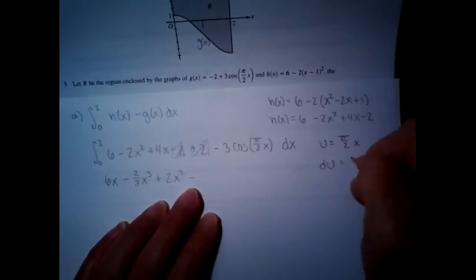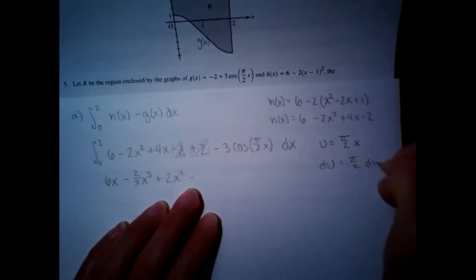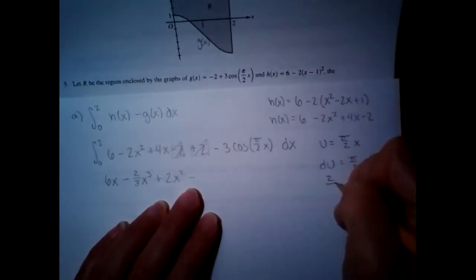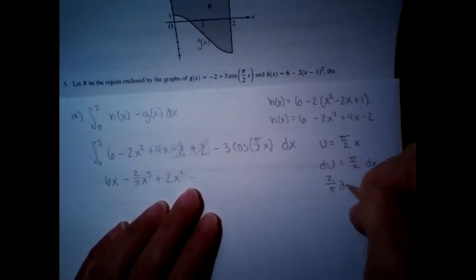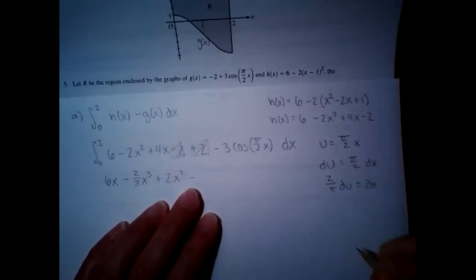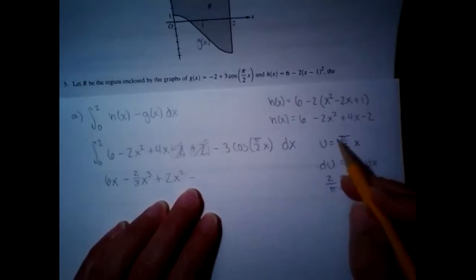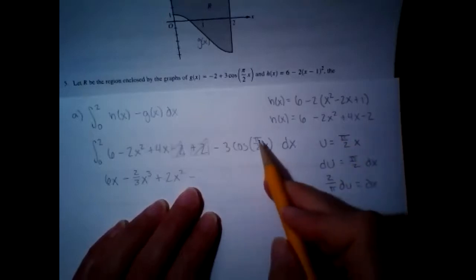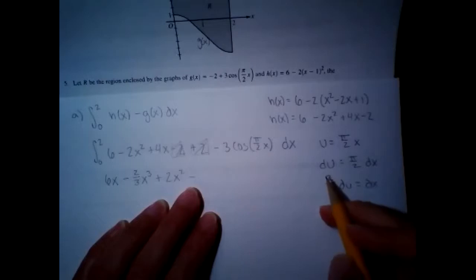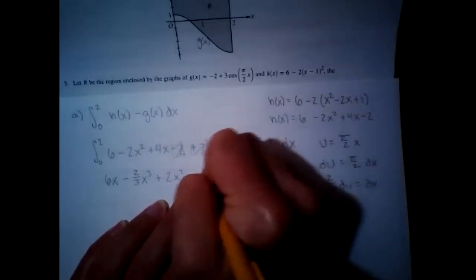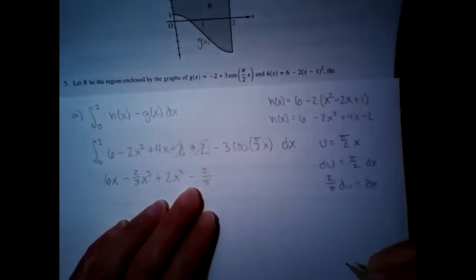The derivative is just going to be pi over 2, and you would adjust it with a 2 over pi. So instead of writing the whole thing out, and I'm doing this to show you every step, if you have a pi over 2 in there, if you know that you're going to need to adjust it with a 2 over pi, just multiply a 2 over pi out front and then go about the rest of the problem.